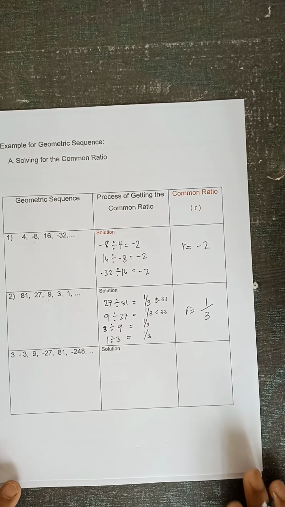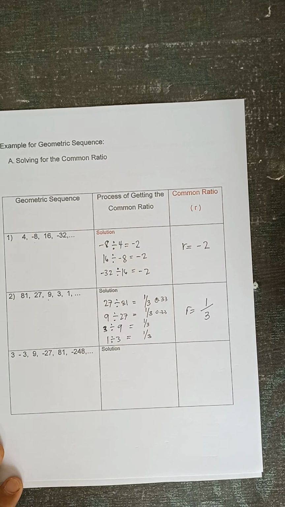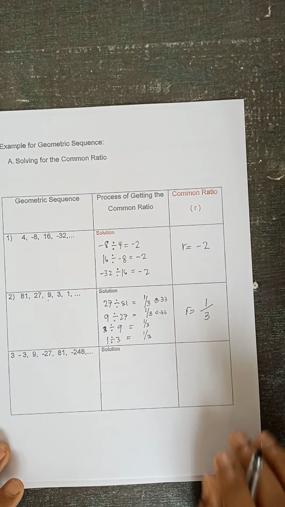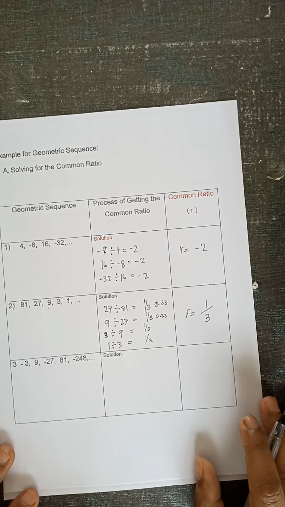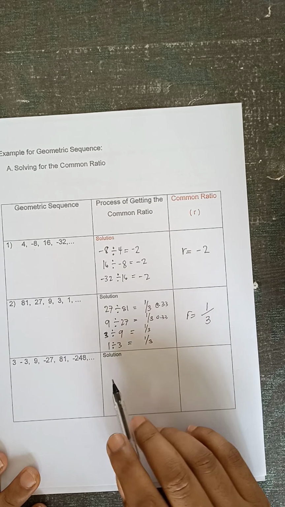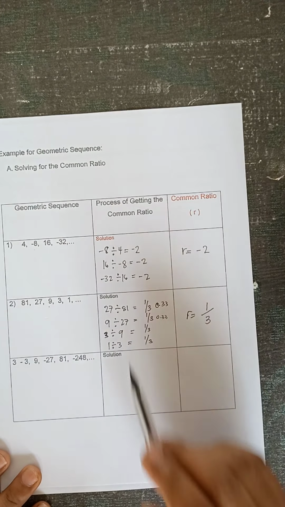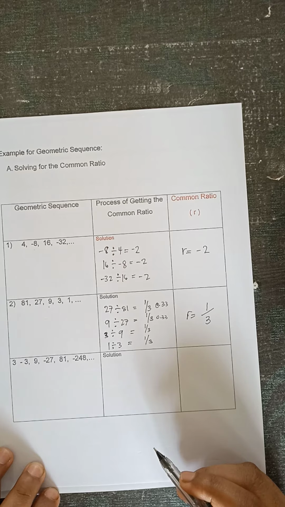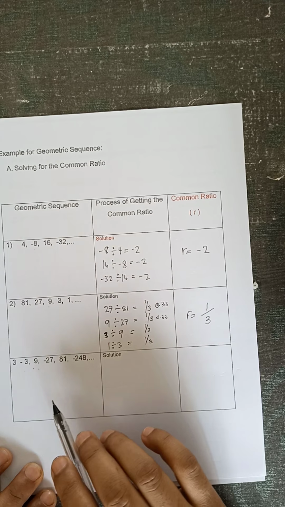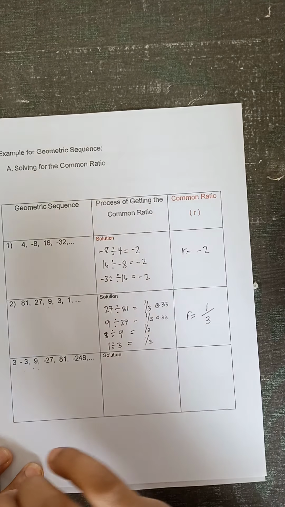Okay? So for our last example, we have still a geometric sequence, -3, 9, -27, 81, -248. So the same, the unknown will be the common ratio. So kuhaon ang common ratio. So the same process, in order to get the common ratio, divide the term by its preceding term. Term divide sa iyang gisundan nga term.